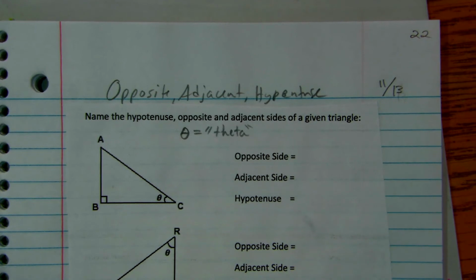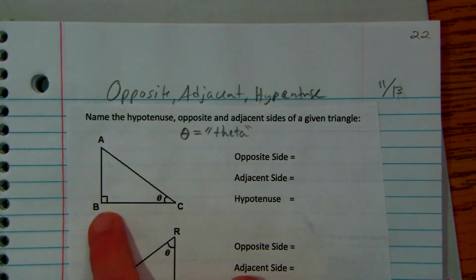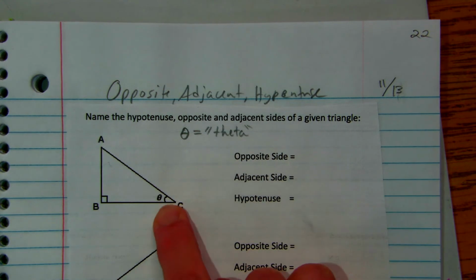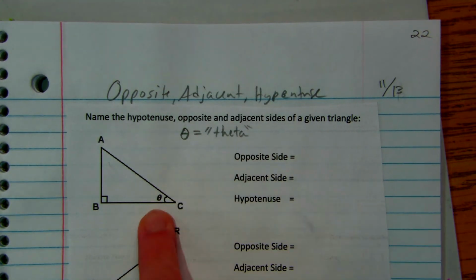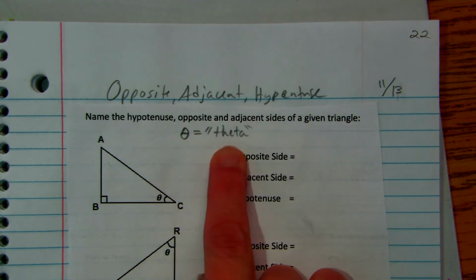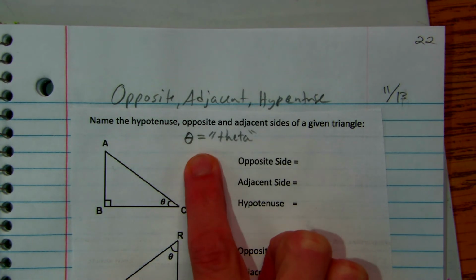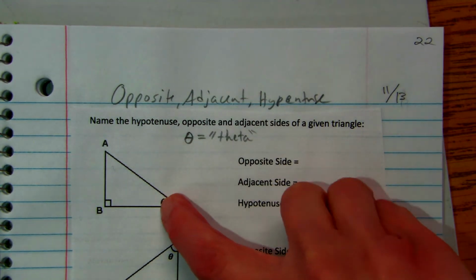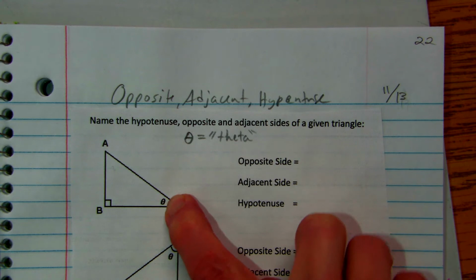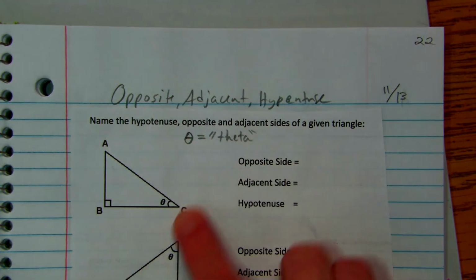All right, so we were just talking about this right triangle, this right angle over here, angle B. And then we have this angle, we were talking about this symbol, it's the Greek letter theta. We use that in math a lot to represent angles. So we're going to pretend that you're standing at theta and looking at the whole triangle.